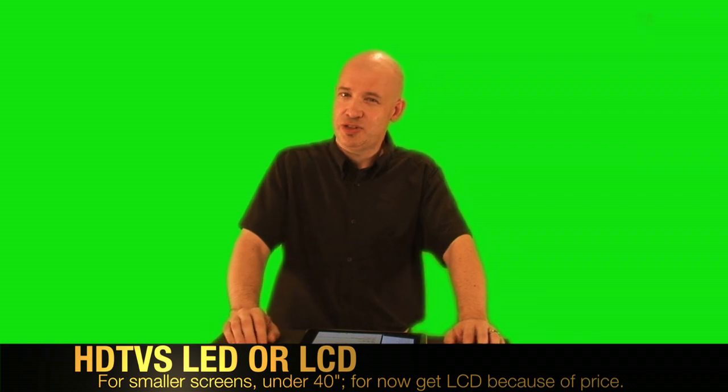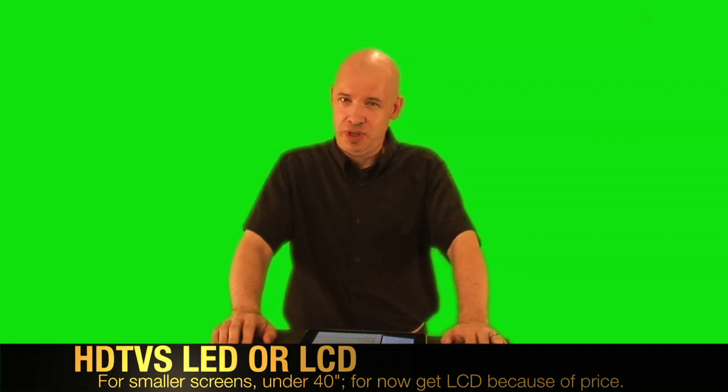If you're going to get a smaller TV, 32-inch, 37-inch, you'll see a bit of a difference in the LCD and the LED. The LEDs will be brighter and crisper, more uniform, but it's not going to be a huge difference in the smaller TVs. So for the smaller TVs, 32-inch, 37-inch, because the LEDs are so much more expensive, I'd go with the LCD.